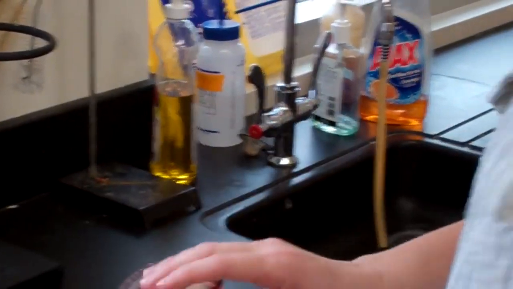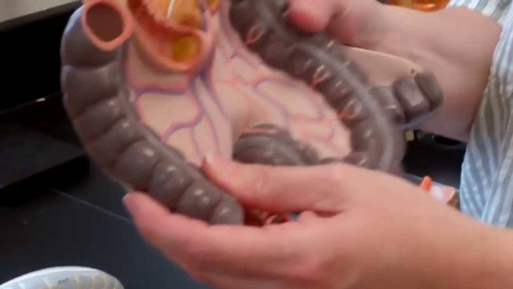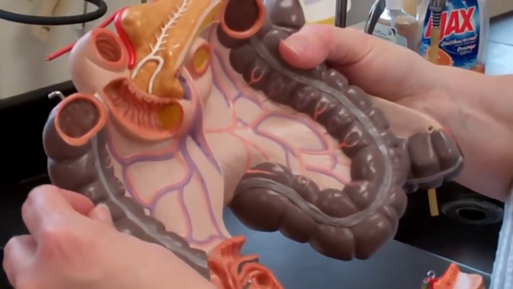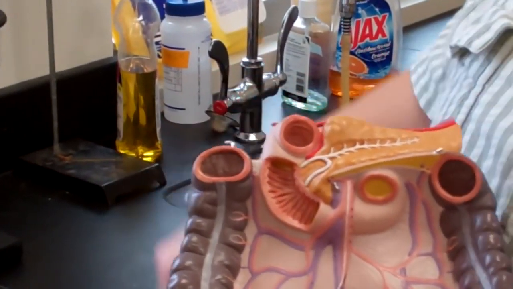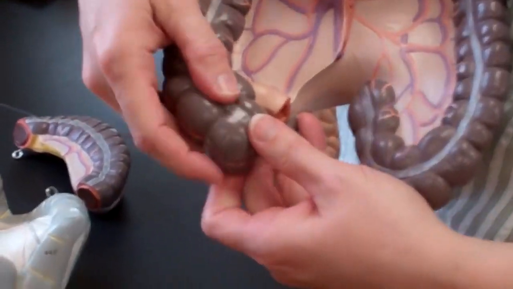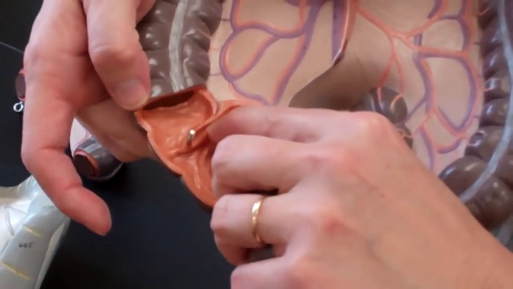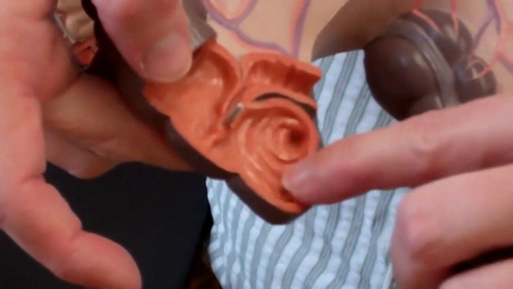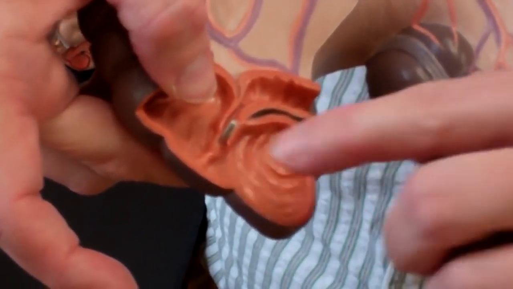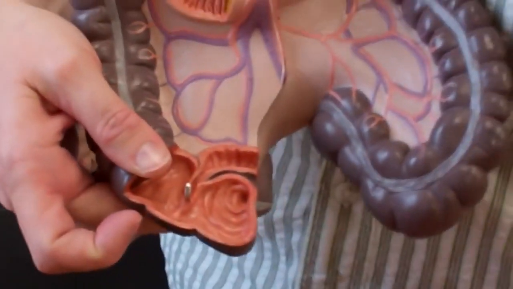Really good. Also, this model, I like this one a lot. The haustra are really well defined. The only difference here is with this model, so if you imagine this in place, this is the ileum. Again, I could have this as the ileocecal valve. Cecum. Appendix. They've bent it on this model.